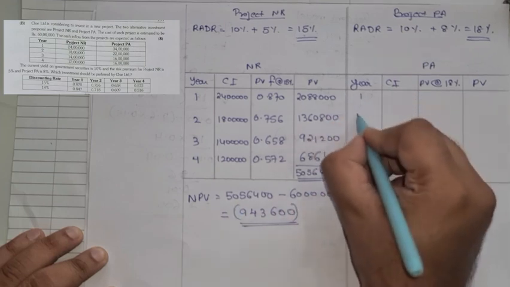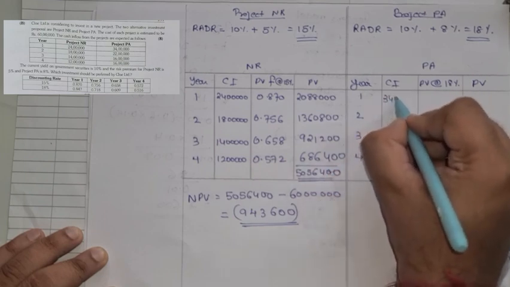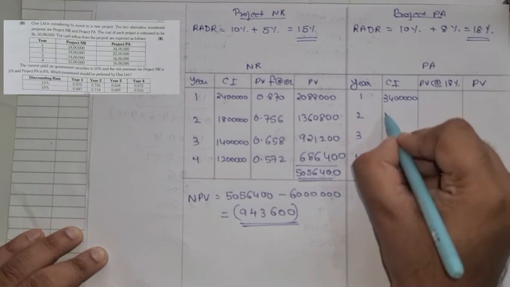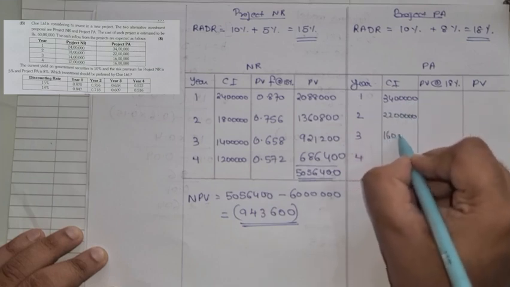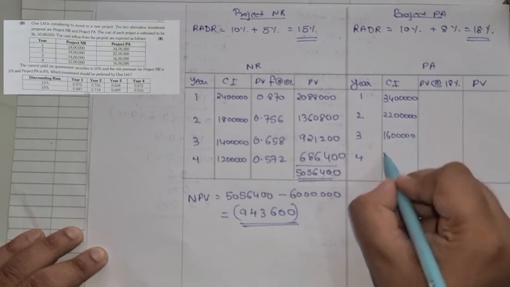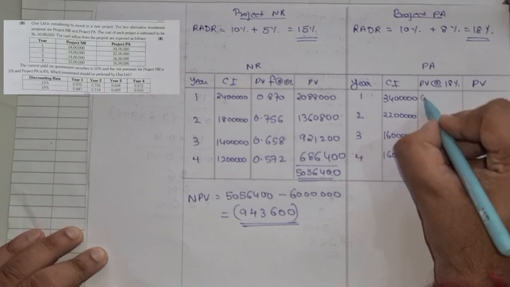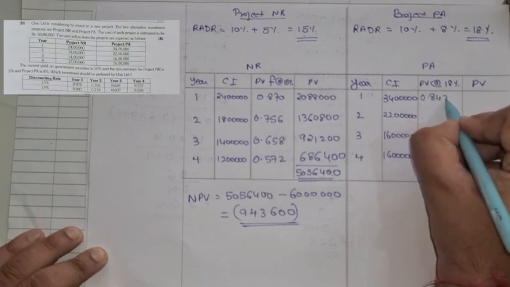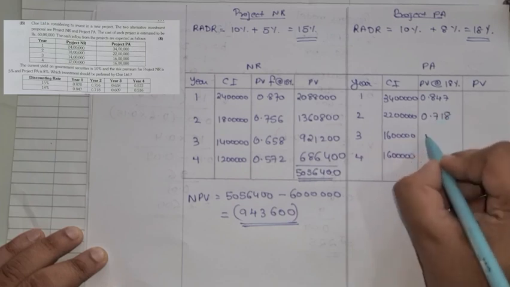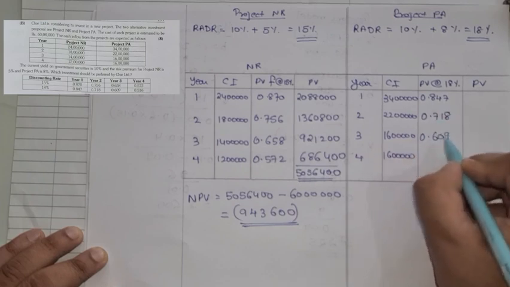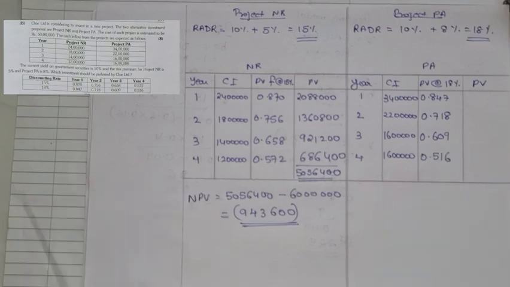Same way now we'll do for the second one. 1, 2, 3, 4 years. The values are 34 lakhs, 22 lakhs, 16 lakhs and 16 lakhs. This is at 18%. The rates are given at 0.847, 0.718, 0.609 and 0.516. We will multiply them.